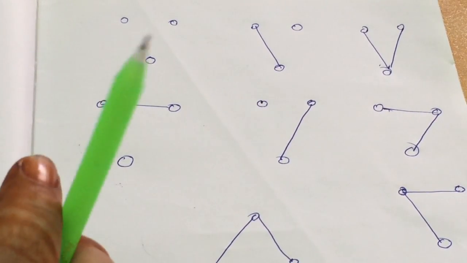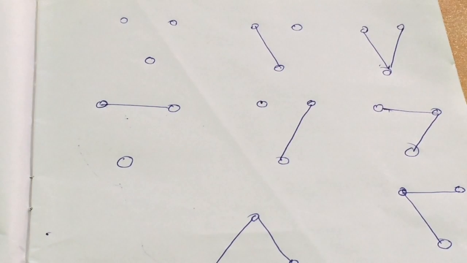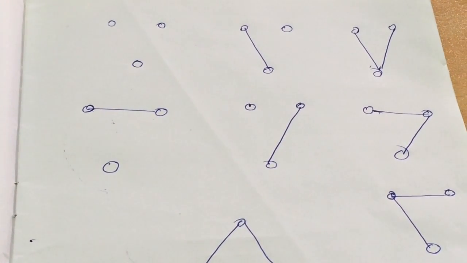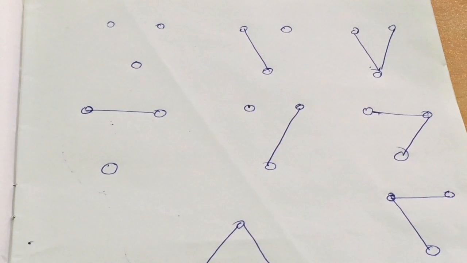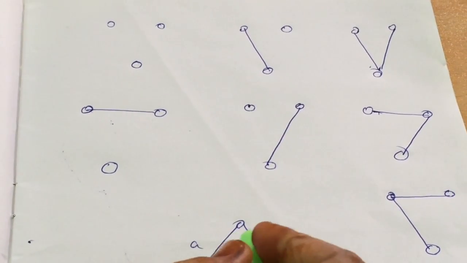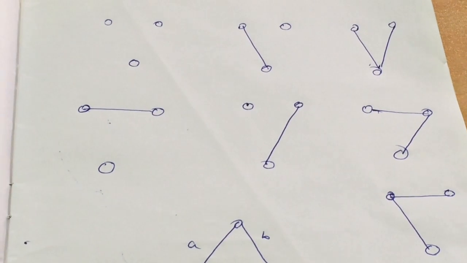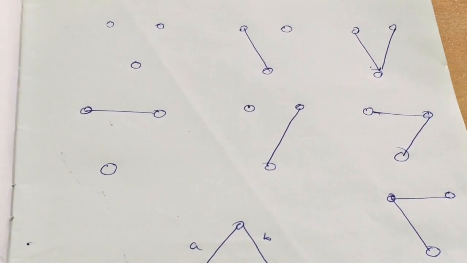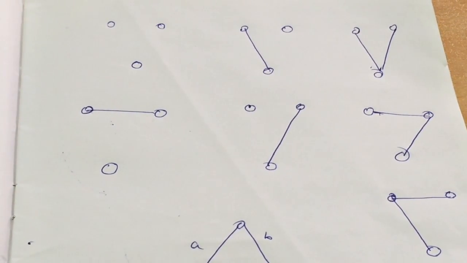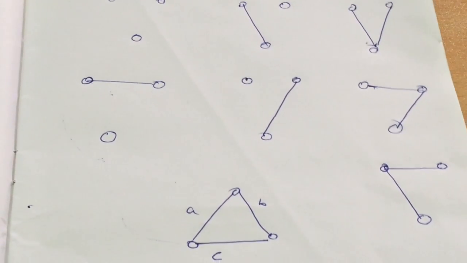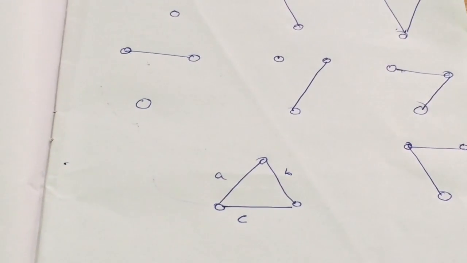8 graphs possible. How can you find this? Let us denote these edges as A, B, C. Each edge has 2 possibilities: either it can be present or it is not present.